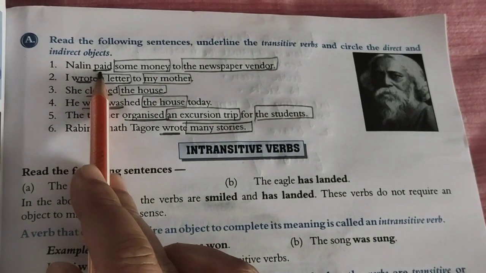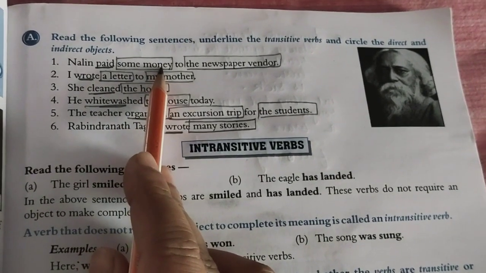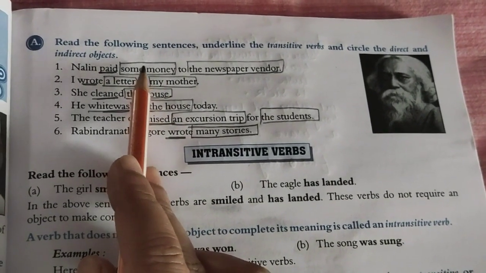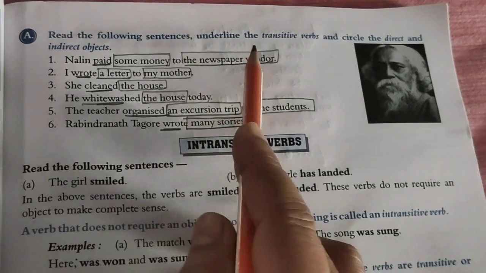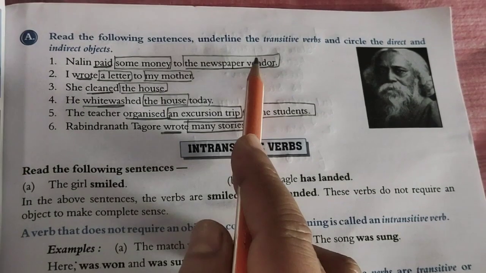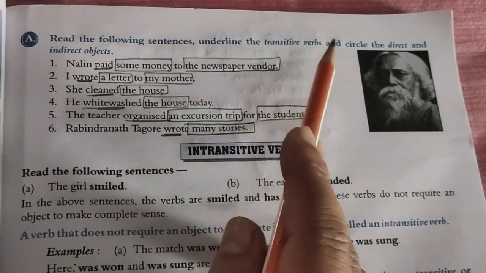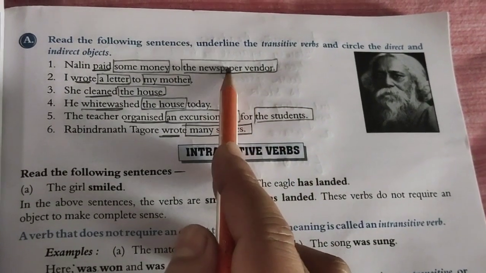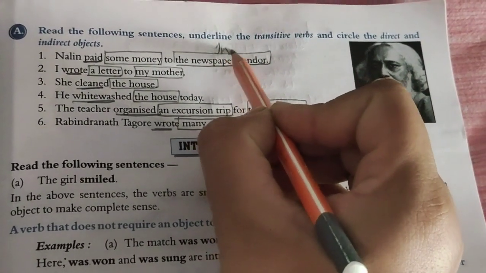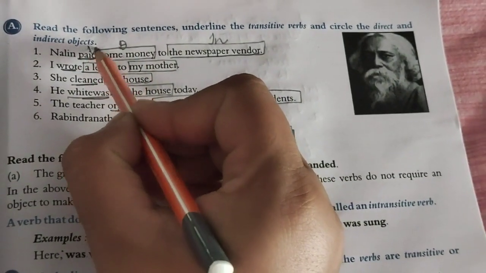Paid is the verb, so we have underlined it. Some money is a thing, so this is the direct object. And to the newspaper vendor: who got the money? The person is the newspaper vendor, so that is the indirect object here. Keep on writing in your book.